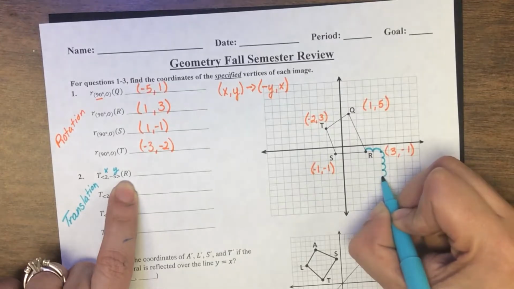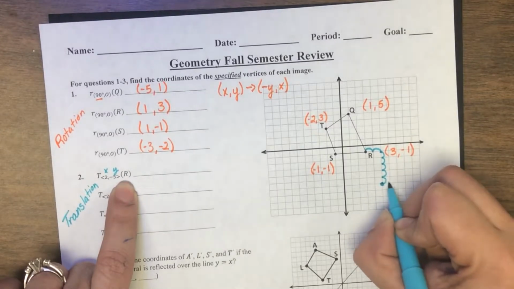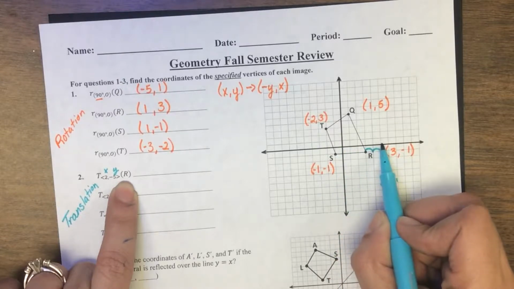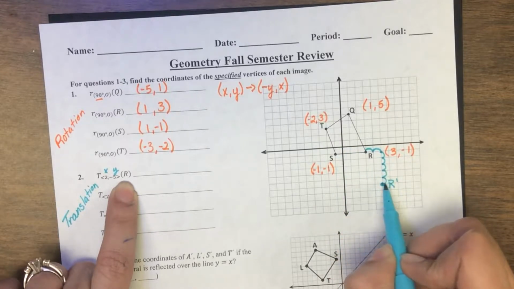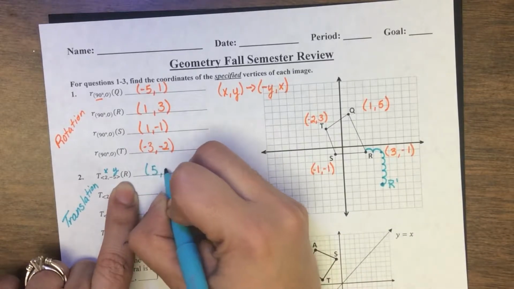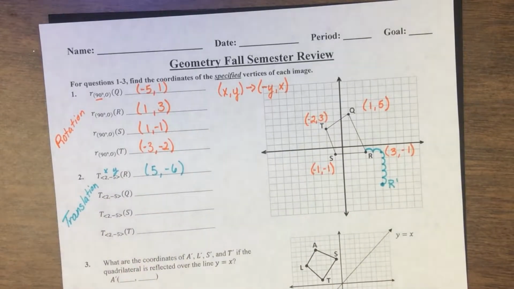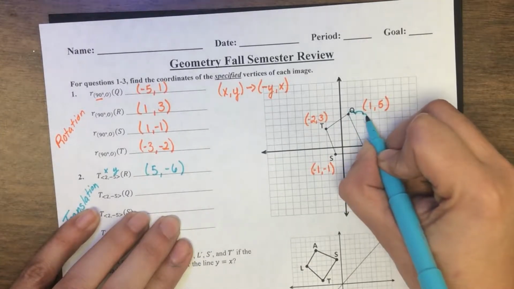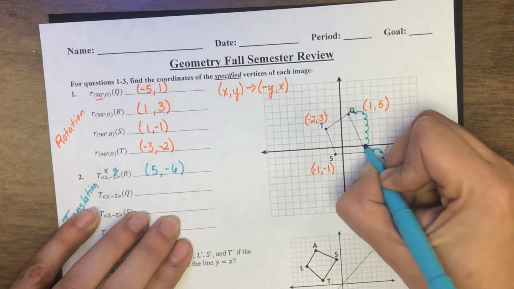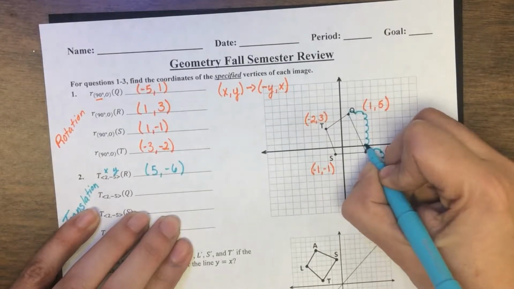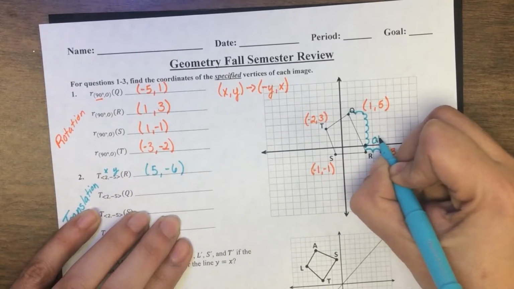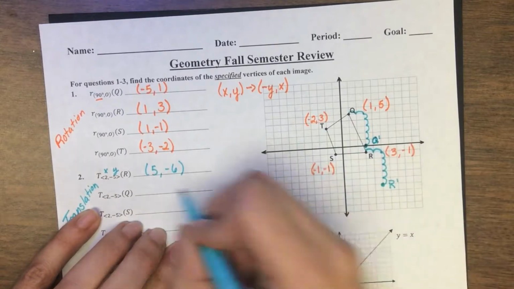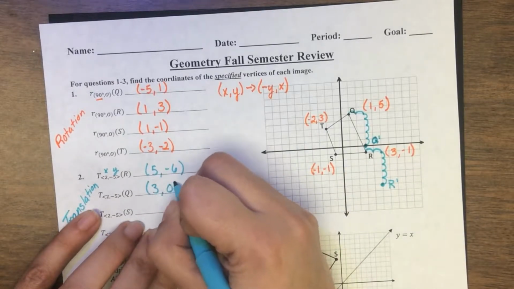1, 2, 3, 4, 5. That is going to be our R prime, and that point is 1, 2, 3, 4, 5, 1, 2, 3, 4, 5, 6. So it's going to be positive 5 comma negative 6. Our Q point, we're going to move 1, 2, 1, 2, 3, 4, 5. So we end up right here, and that's Q prime. Okay. So we end up at 1, 2, 3, comma 0.